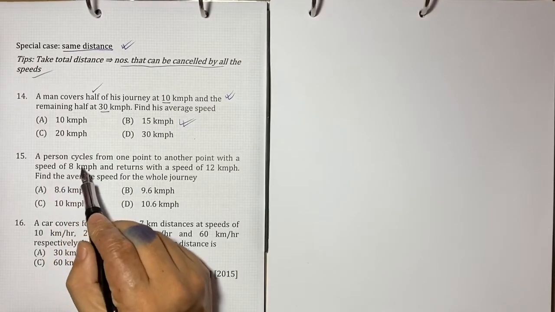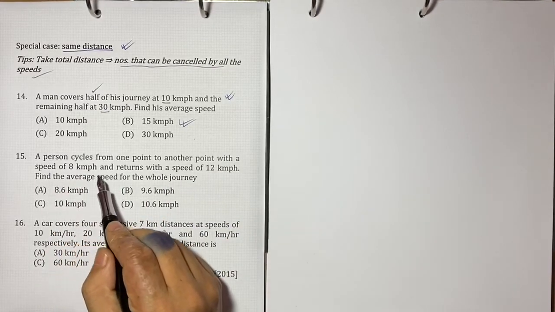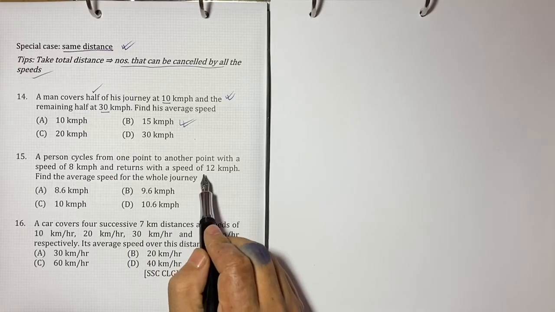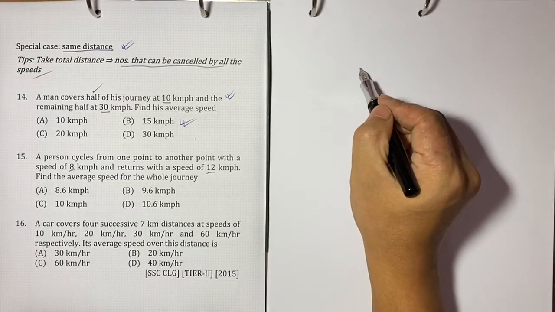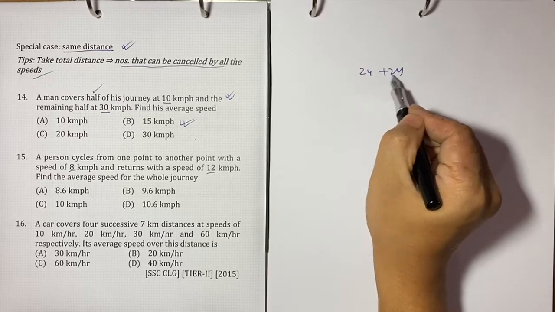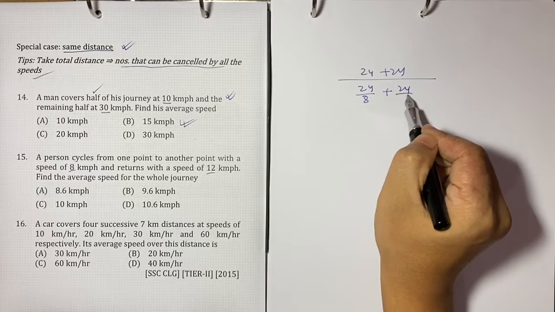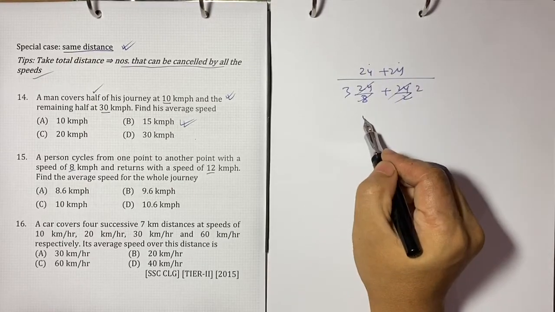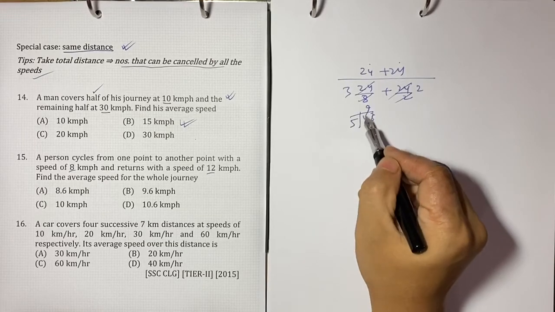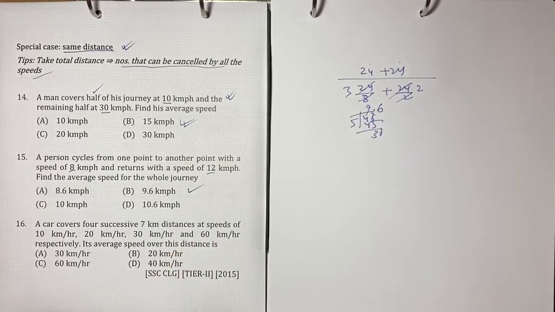A person cycles from one point to another with a speed of 8 km/h and returns with a speed of 12 km/h. Same distance. Let me do this example: 24 plus 24, 48. 24 divided by 8 plus 24 divided by 12. So I will get 3, I will get 2. So this will be 48 divided by 5. The answer will be 9.6.